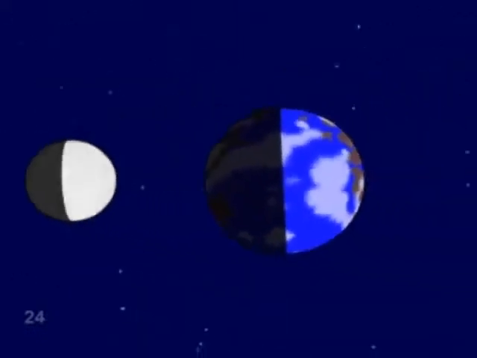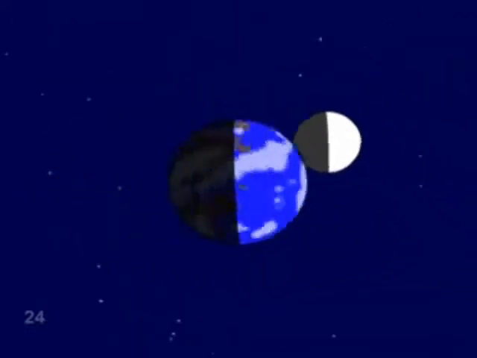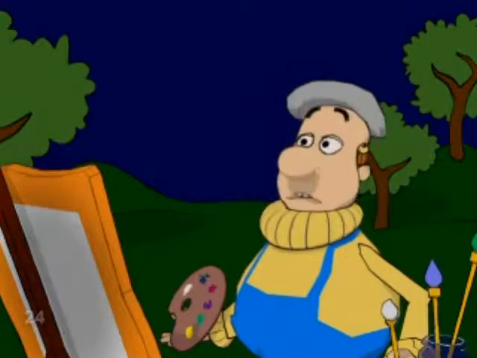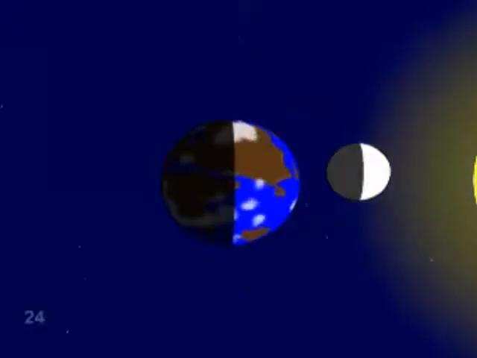The moon circles the Earth, reflecting light from the sun. One part of the moon is always in sunlight, and the other part is in the dark. When the moon is between the Earth and the sun, its bright side is facing away from us, so from our point of view, it's a moonless night.